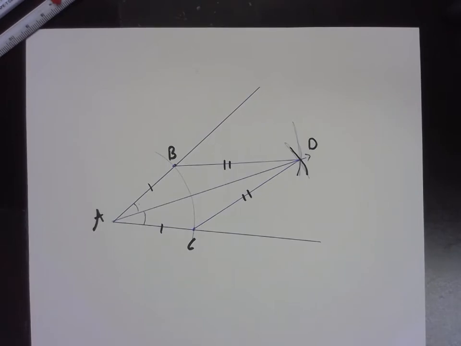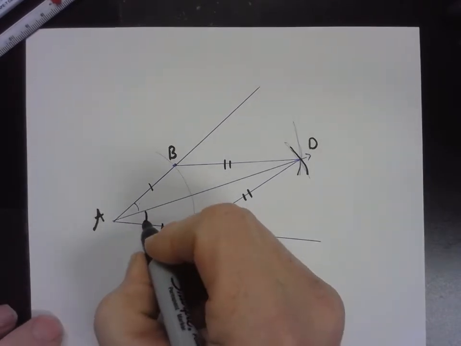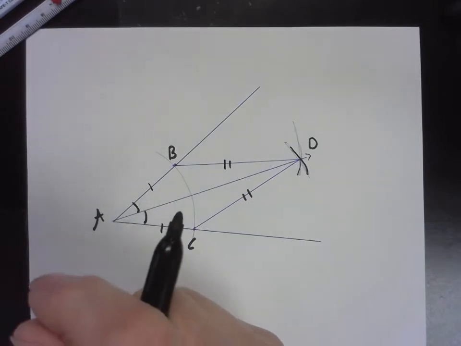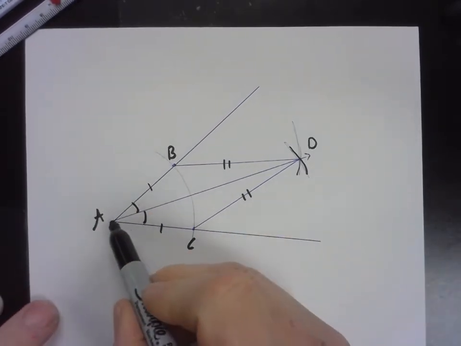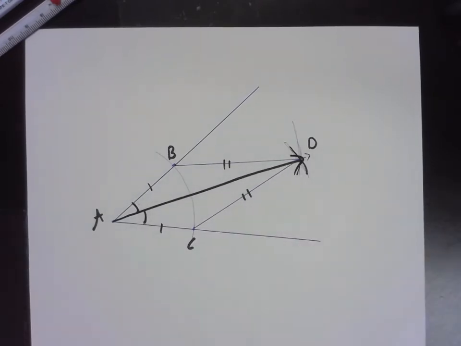And what about AD? Is it congruent to itself? So our two triangles are congruent by side, side, side. And that means that these two angles are corresponding parts of congruent triangles. I know they're congruent, so I know that this line is an angle bisector. So that's how the construction works. That's how we prove the construction.